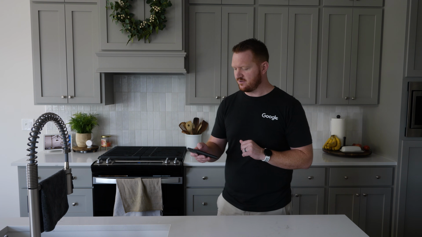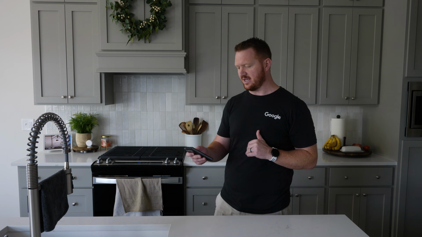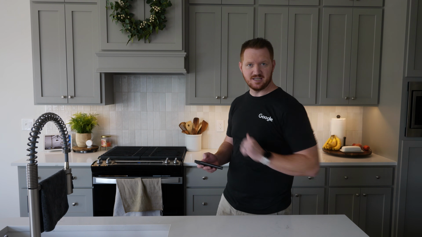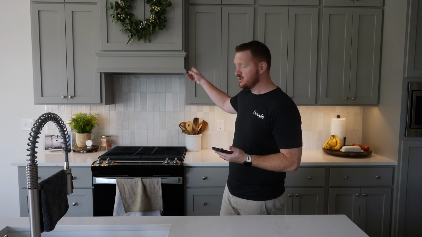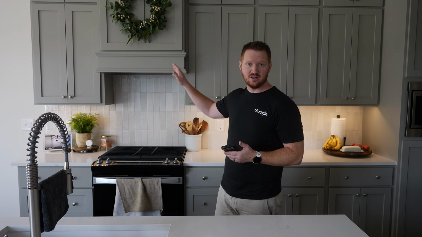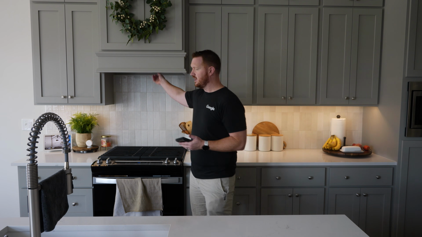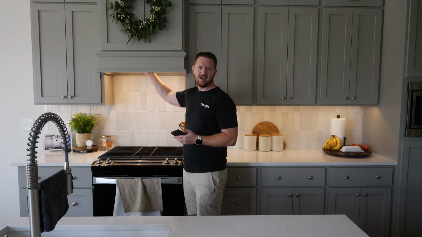So the first one I have here is the under cabinet lights. If I turn those on, you can see it turns on the lights there, but the light switch for that is all the way over there. Now the second light is the hood light here that I have with a Shelly smart relay switch. To turn this on, you can come over here and turn those on.